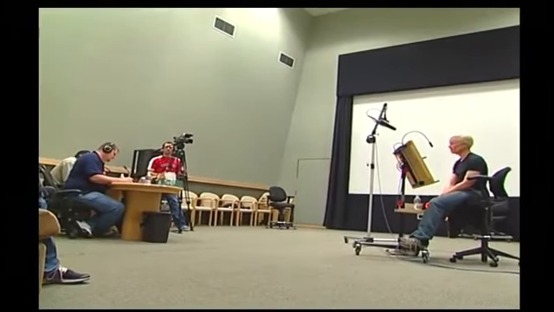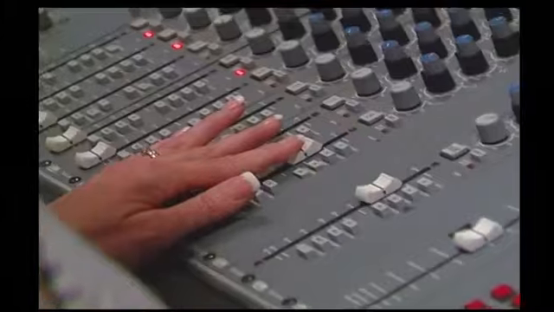The only difference between acting on the set and doing the voiceover for the video game is that in the video game, you just have to heighten it just a little bit.